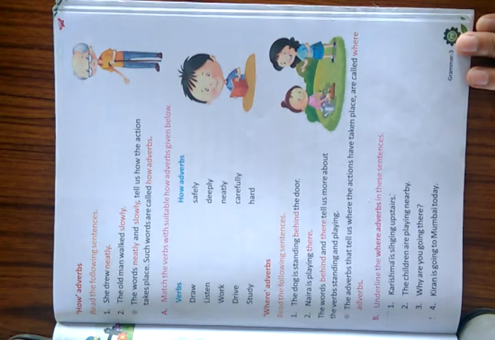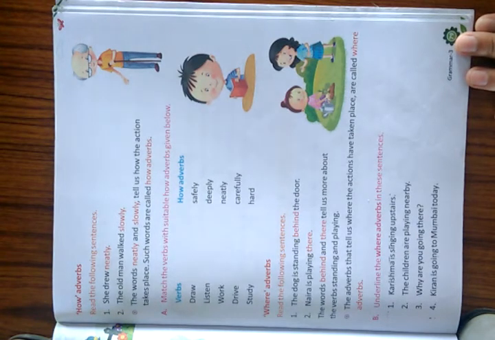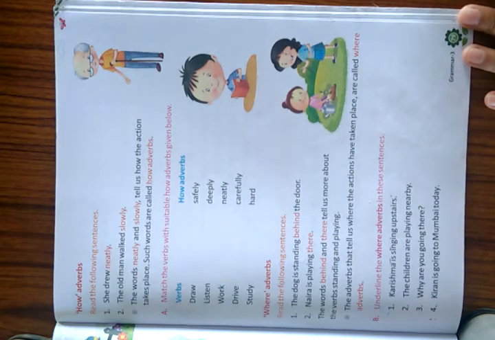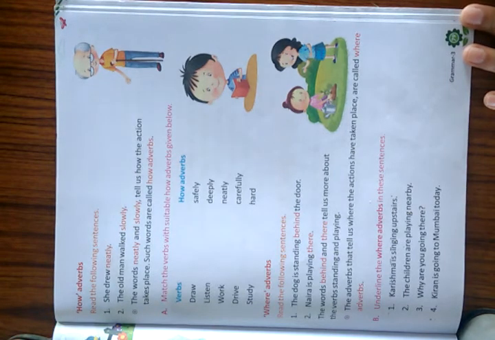So here, neatly and slowly, these words tell us about the action that takes place, how the girl drew the painting. She drew it neatly. And how the old man walked? He walked slowly.